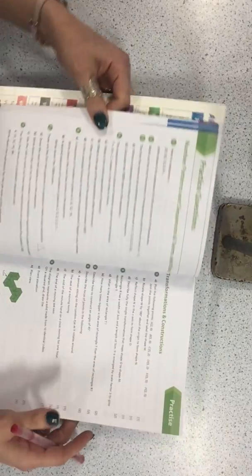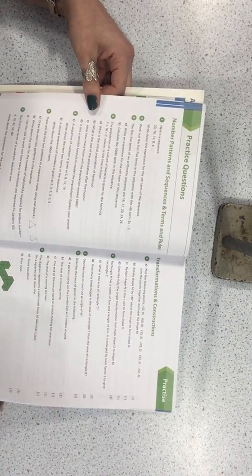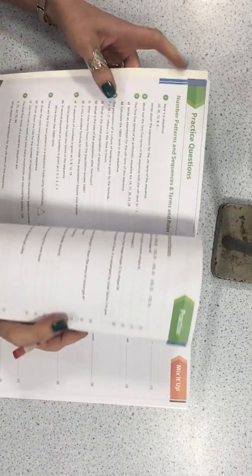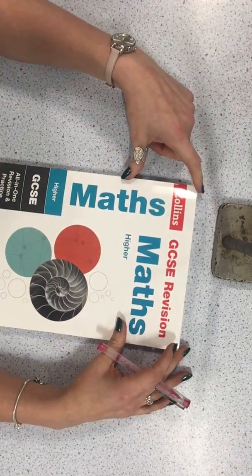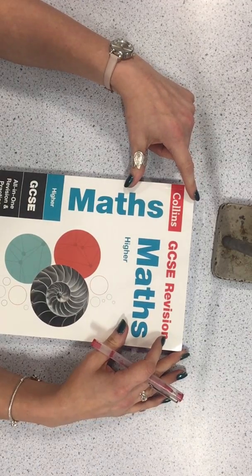Again, because this is your own copy and your own revision guide, I would strongly recommend that if you are struggling with a particular topic or a particular question, bring this revision guide into school and show your teacher, and they should be able to help you with any of the material that you're stuck on.